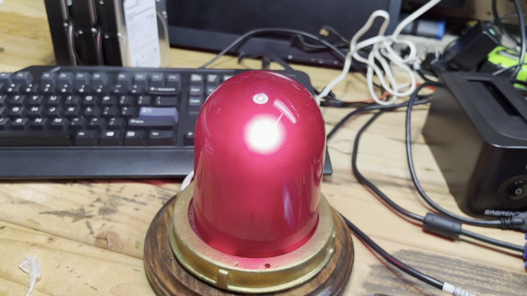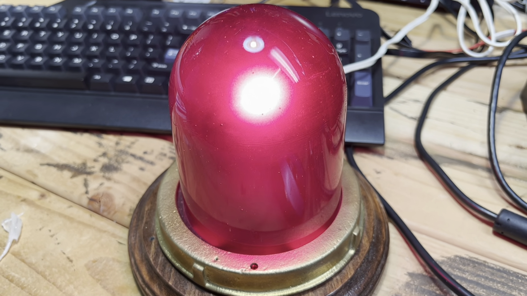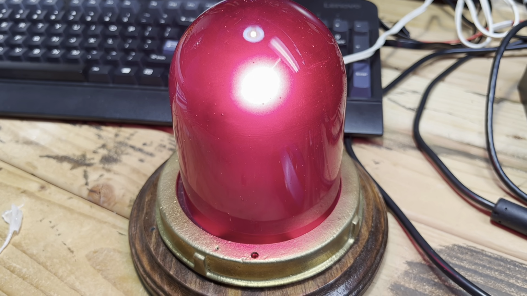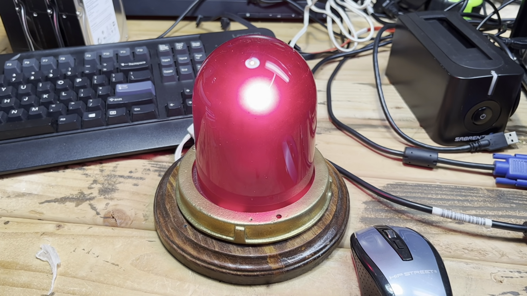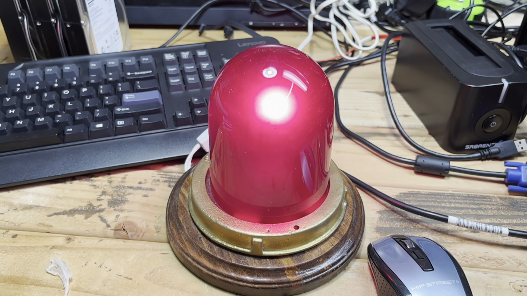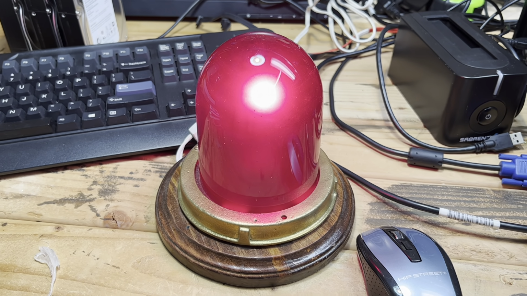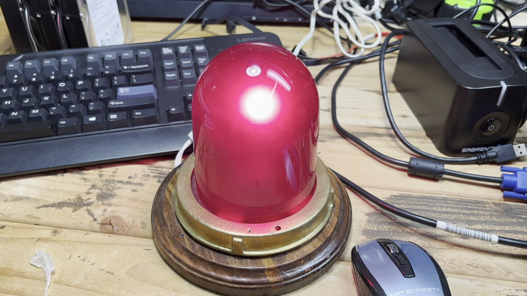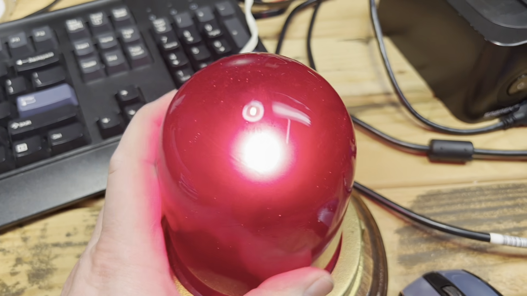It's got a really nice frosted red glass globe on it, and for some reason I want to say this thing was probably on a vessel, or some type of marine watercraft. I'm not entirely sure. It could be something totally different, but for whatever reason it gives me that vibe. But yeah, a really nice glass globe here.